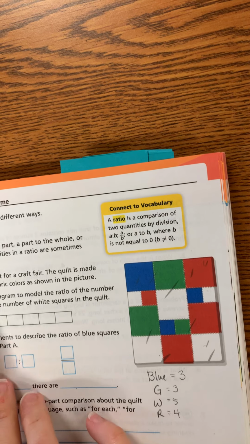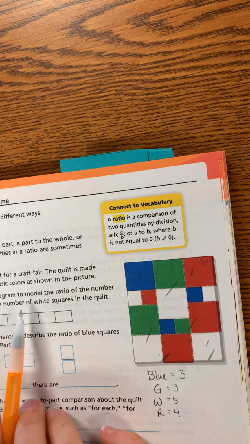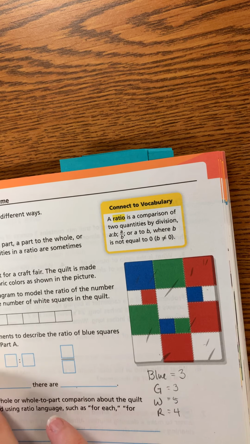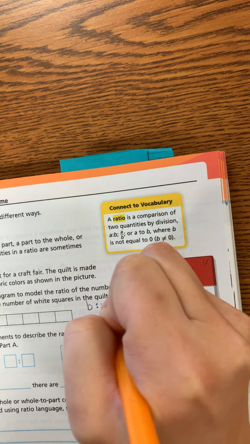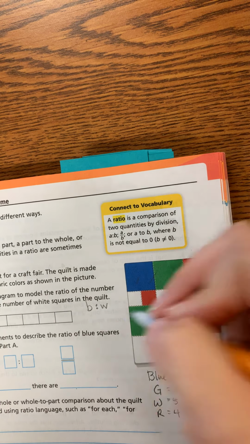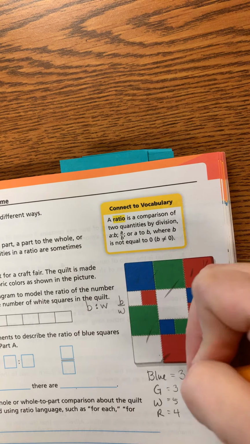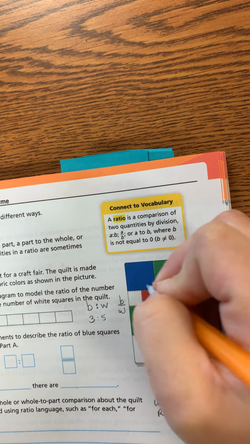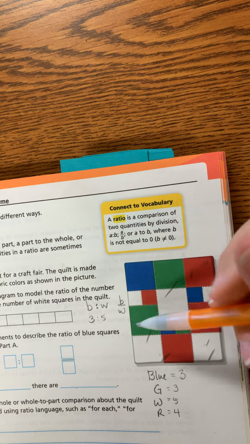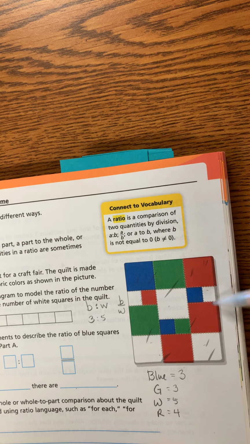So if it wants us to complete a tape diagram to model the ratio of number of blue squares to the number of white squares, so blue to white, however you want to write it down, I usually do that, or you could do blue to white like this. So blue is 3 and white is 5. So for every 3 blue squares, there will be 5 white squares.